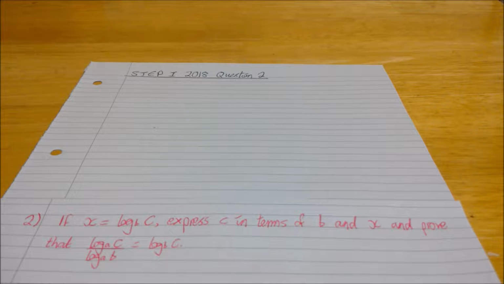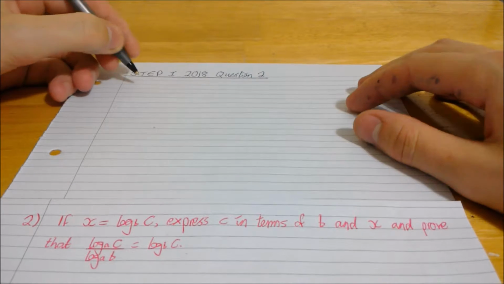Now questions about logarithms in step papers tend to be among the easier ones, I would say, and the solutions tend to be a bit less lengthy than other topics, but you do have to understand logarithms, and I mean really understand the key concepts and know the key results. So let's quickly write out all of the things we know about logarithms.